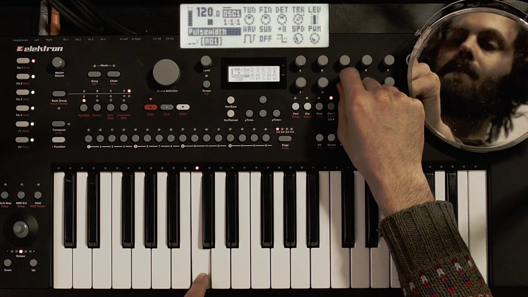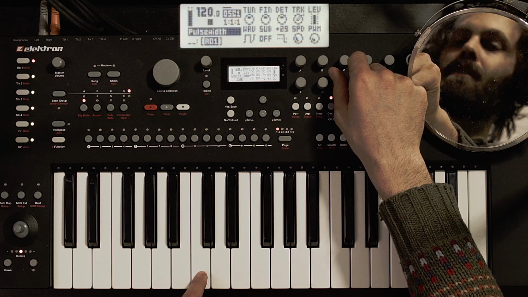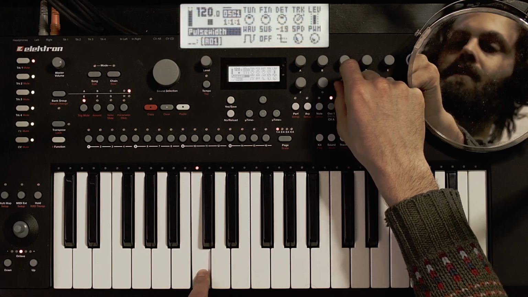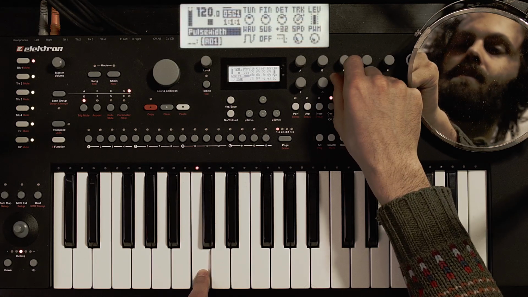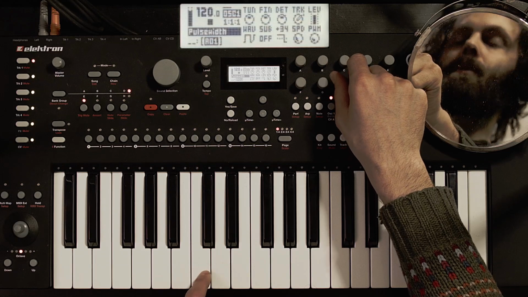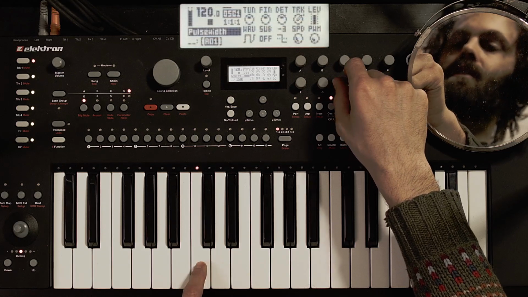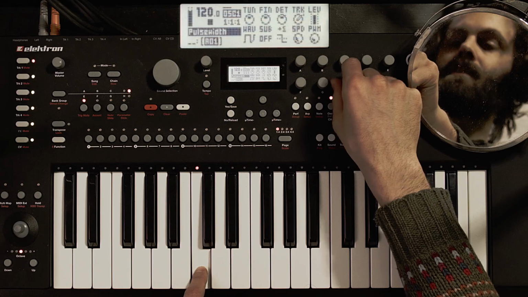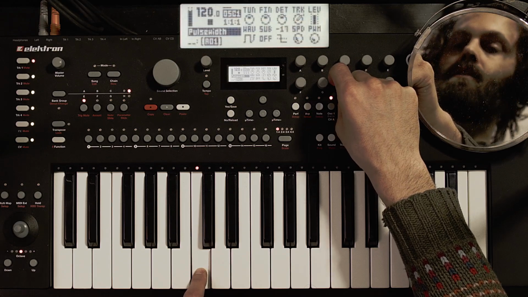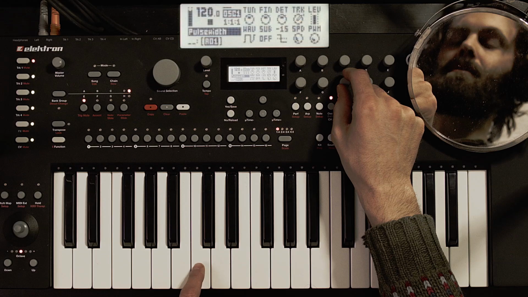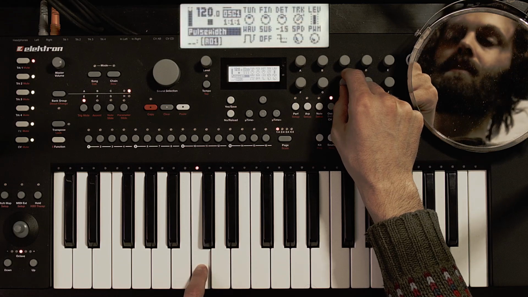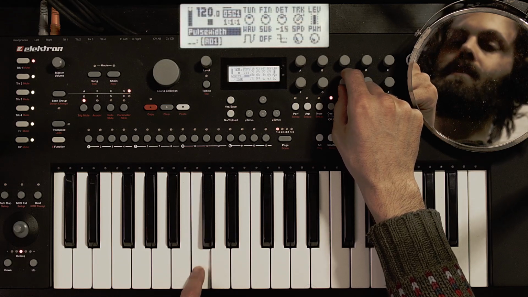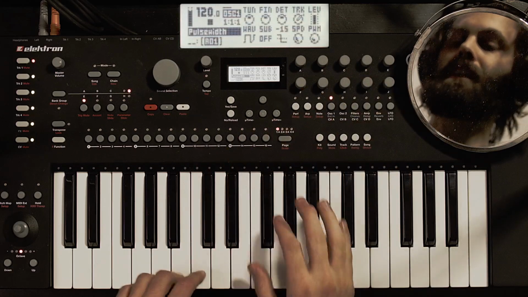little guy, I will change the middle point of the pulse, or of the waveform. The pulse width. So the middle point is around here. Really hollow and clean.